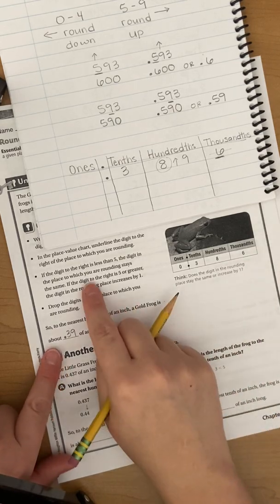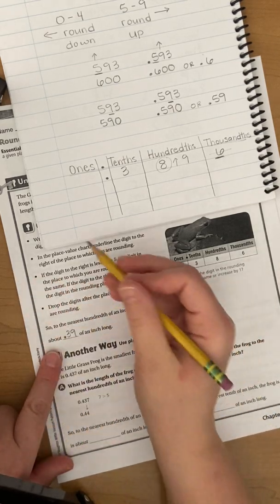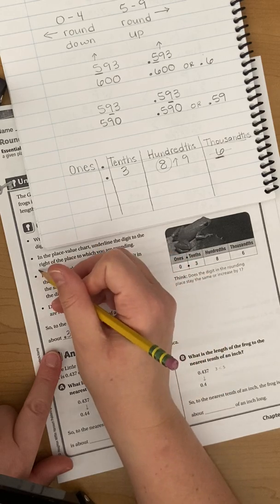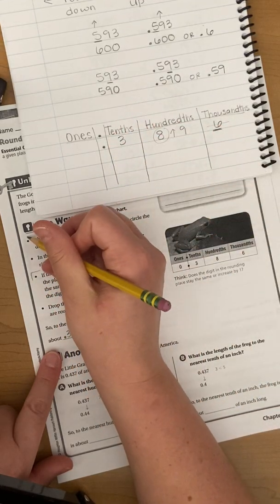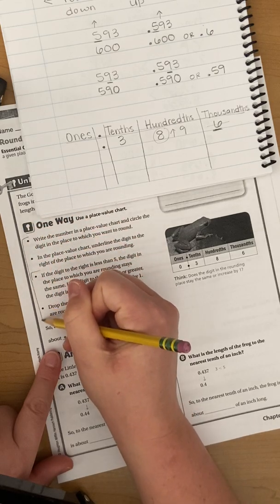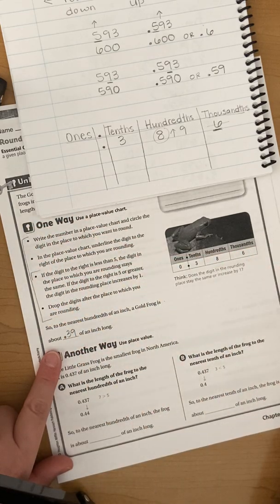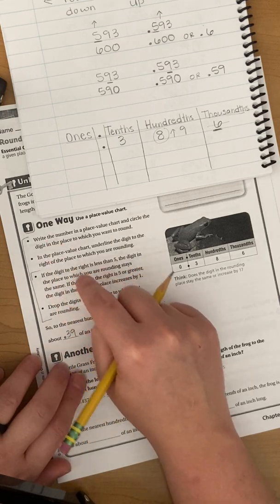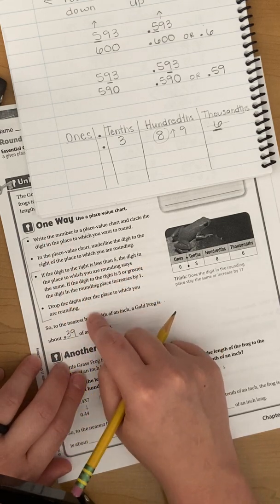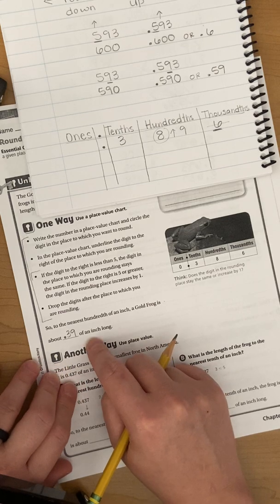All right, I am going to write these down. Actually, I would probably just copy down all 4 of these bullet points in your math notebook, so that way you have a step-by-step process which you can use for rounding.